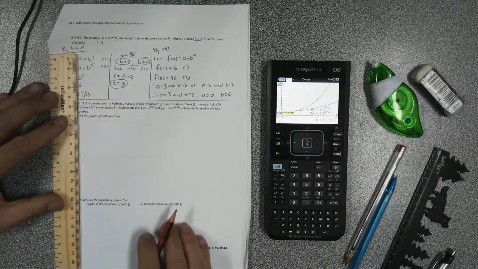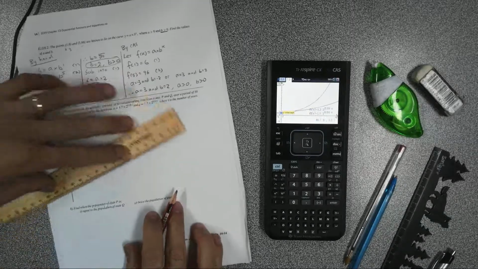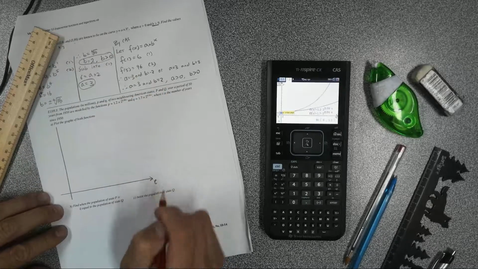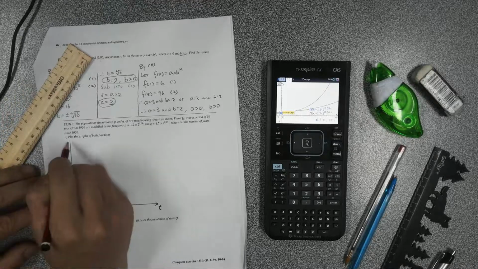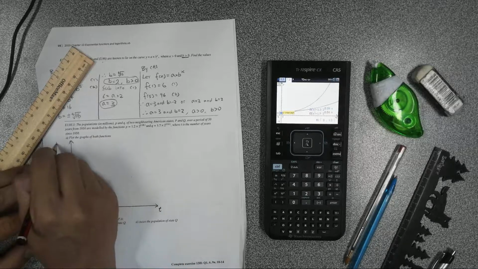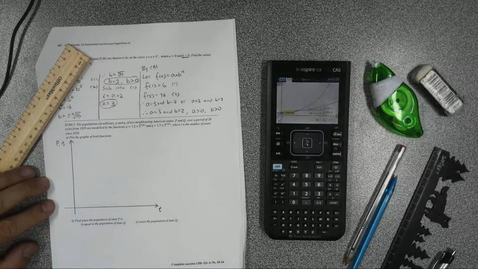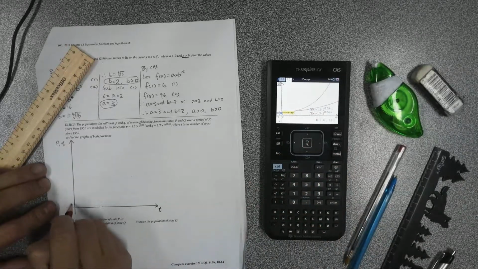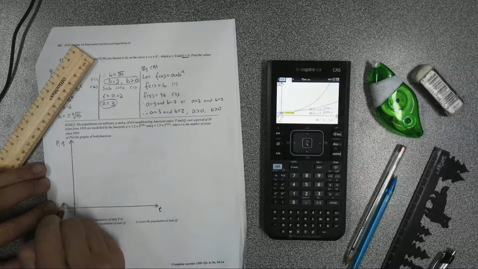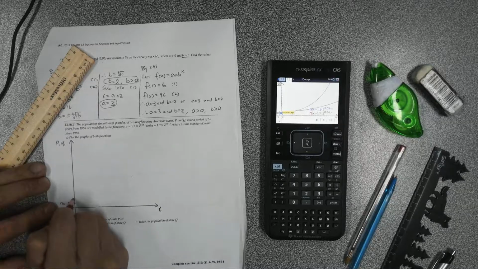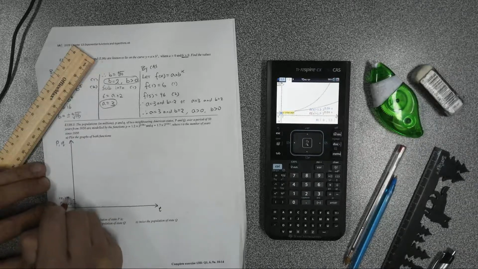Now let's start making our graph. Horizontal axes for time, then vertical axes for the populations P and Q. So our two vertical intercepts were 1.2 and 1.7. I'm going to make them quite close together, because that is how it looks on our CAS. So 1.2 and 1.7.